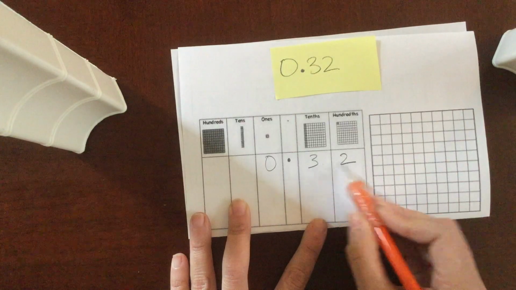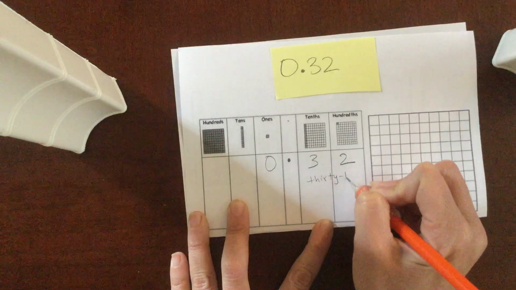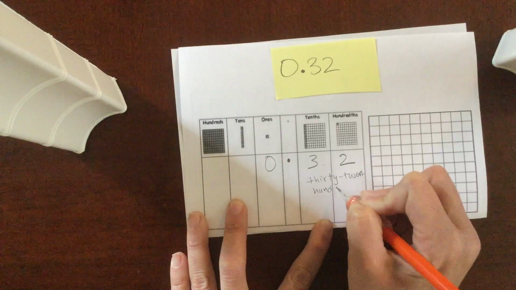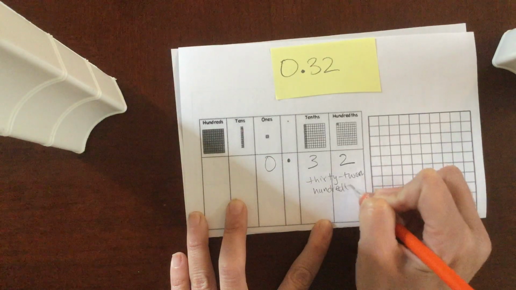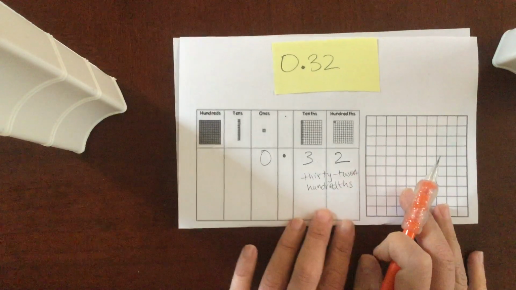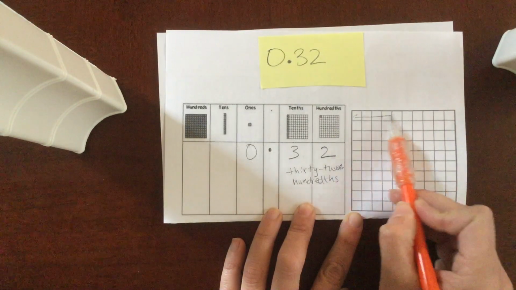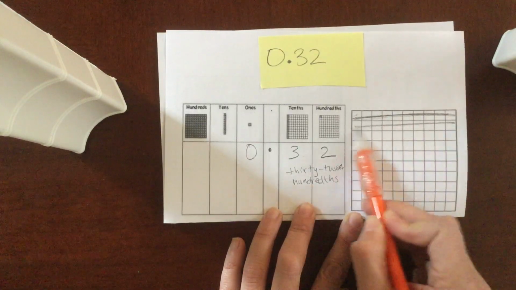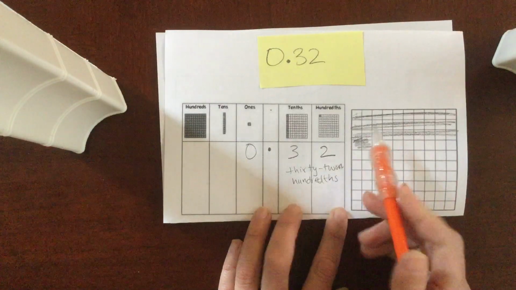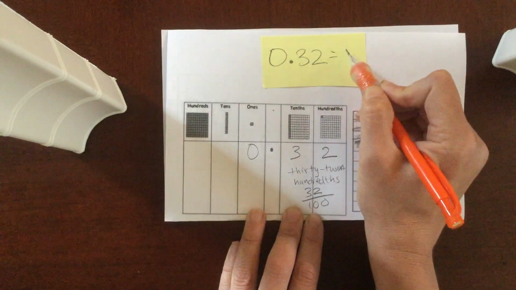So 32 hundredths. As I'm saying it, I'm hearing 32 hundredths. So I need hundredths and 32 shaded in. I know these rows are 10, so I can say 10, 20, 30 shaded in, and then 2 more. So 32 hundredths. So 0.32 is equal to 32 hundredths.